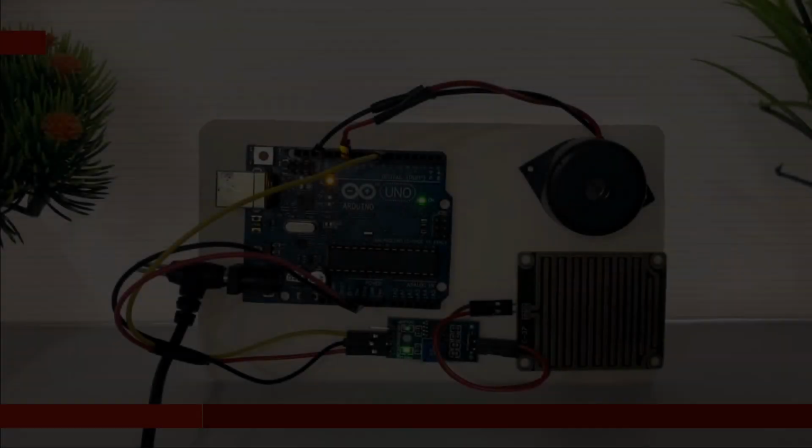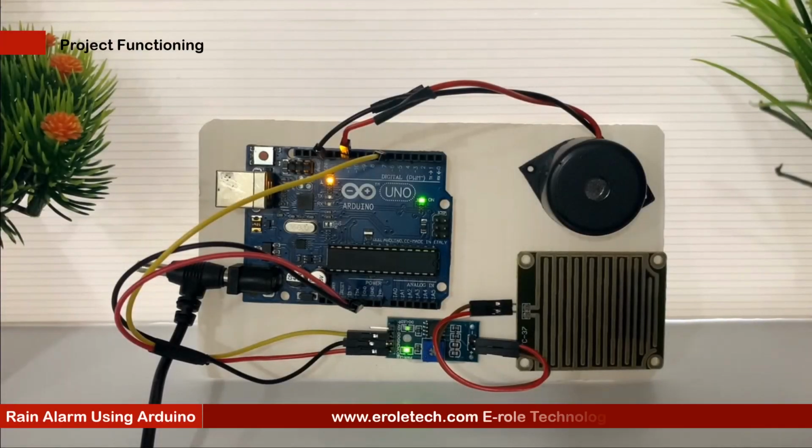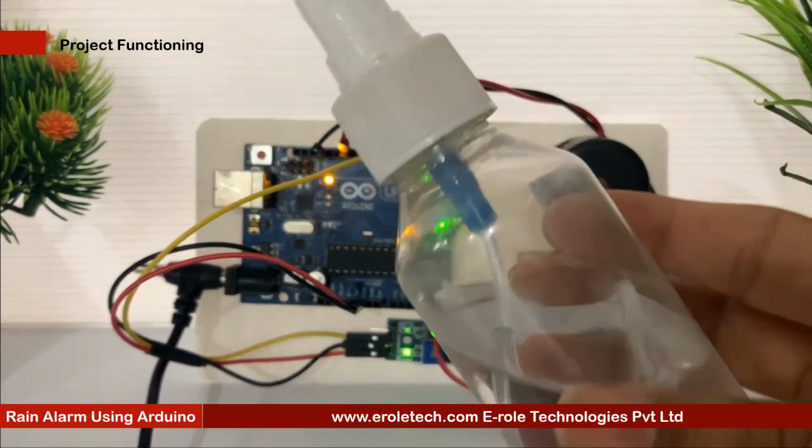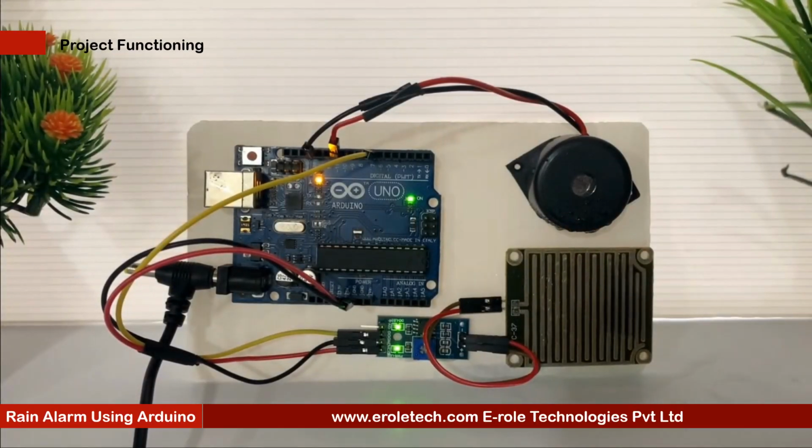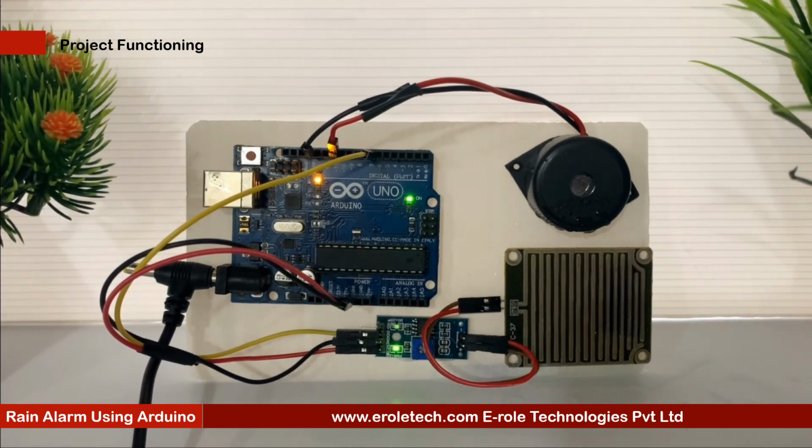A rain sensor, or rain switch, is a switching device activated by rainfall. There are so many applications of rain sensor. It is used in automobile to support the automatic mode of windscreen wipers. In this video, we will learn how to make an automatic rain alarm.